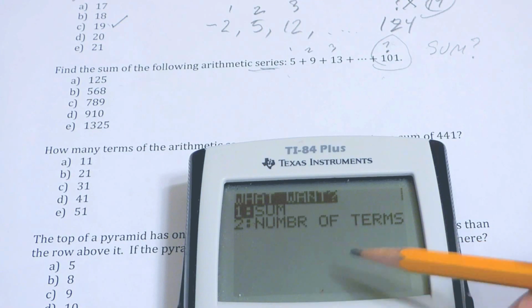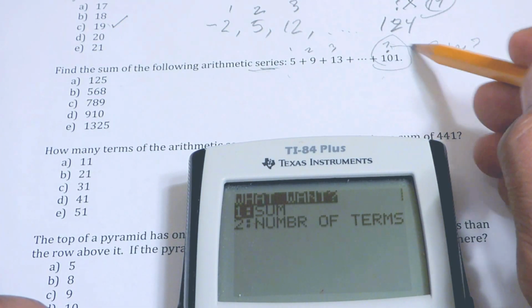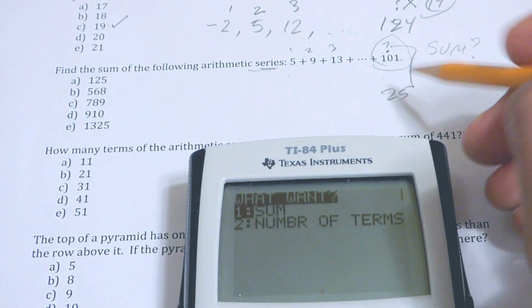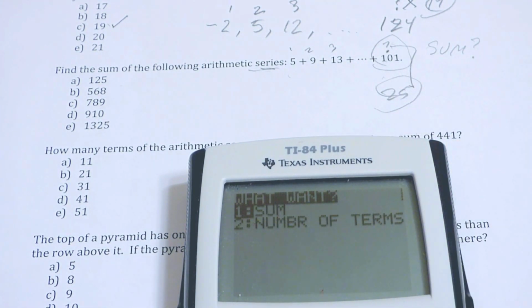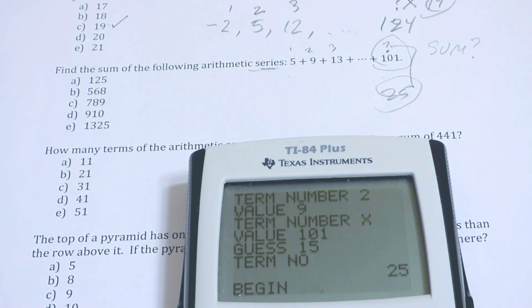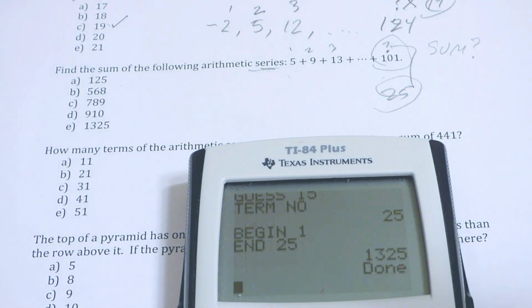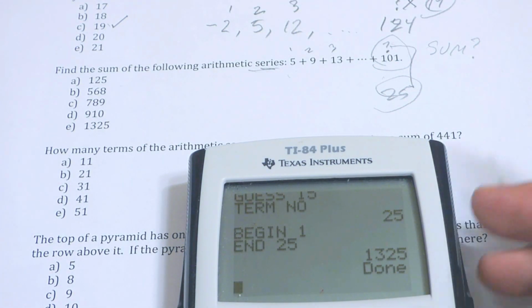Okay, so it told us, it was only there for a second, but it said that the term associated with this is actually 25. So now that we know that the term is 25, we can go back here and go, okay, we're going to start the series at 1, and we're going to go to 25, and it tells us that the total is actually 1325.